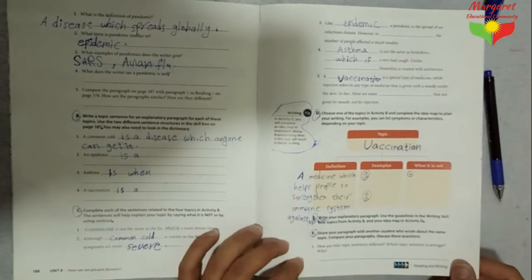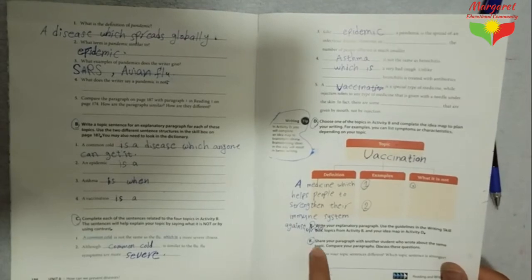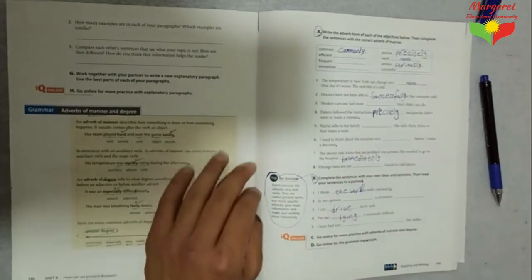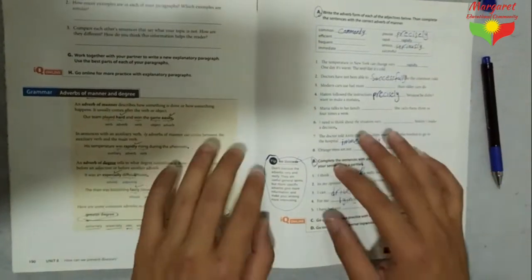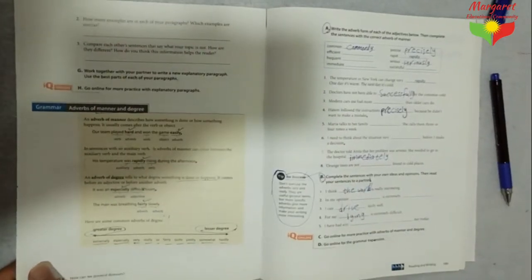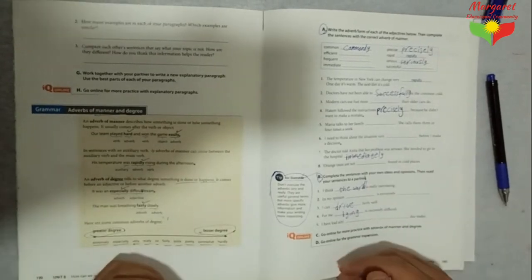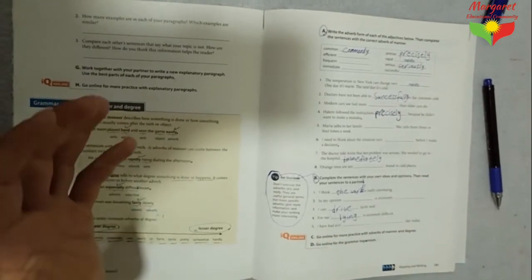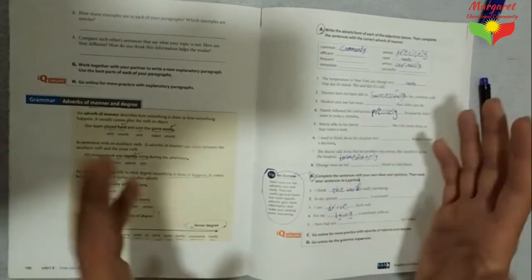So after the idea map, please write down a paragraph. And for F, you can show this paragraph to your friends. Two friends, or you and your friend. You can work on the paragraph and answer these questions, number 1, 2, 3. You can compare the paragraphs. How many examples do the paragraphs have? Or what is the topic of this paragraph? What is the topic of the other paragraph? You can do this between yourselves. If you like that, you can do this.